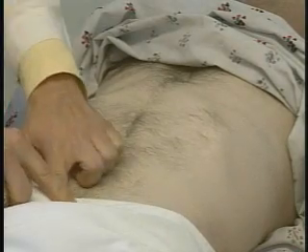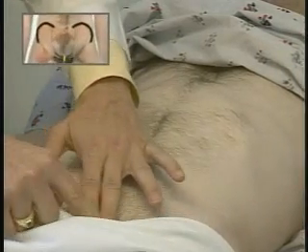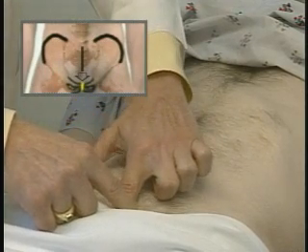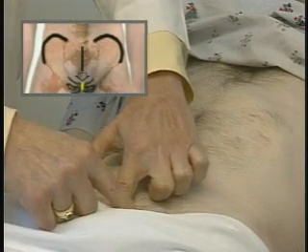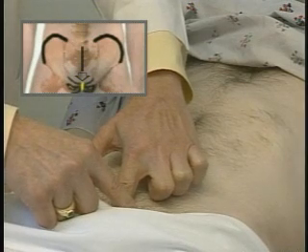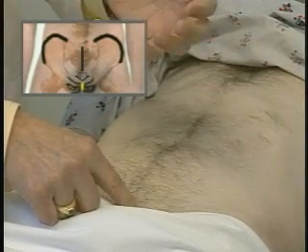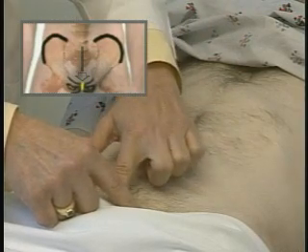As we move inferiorly, the bony prominence of the pubic bone is noted in the midline. And the exact midline is a joint known as the symphysis pubis. It does not have a lot of movement, but there is an articulation there between the two pubic bones.